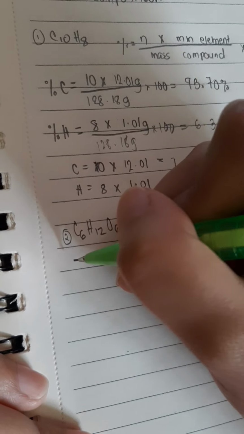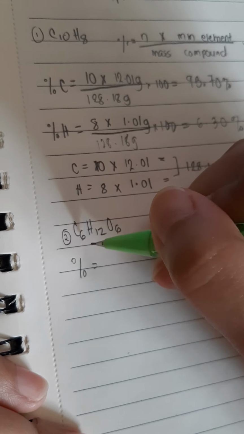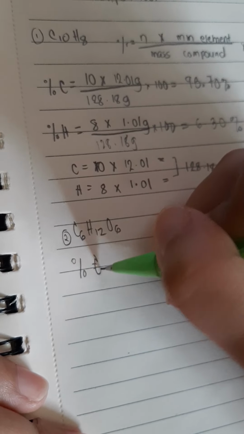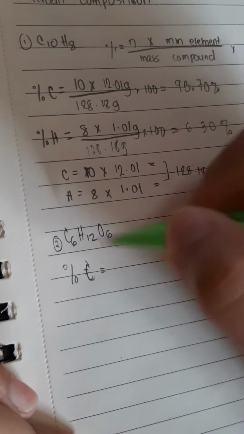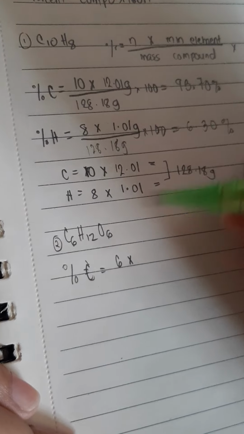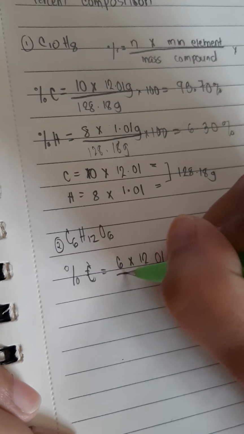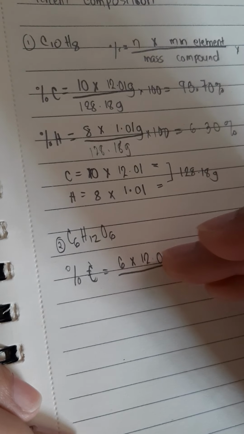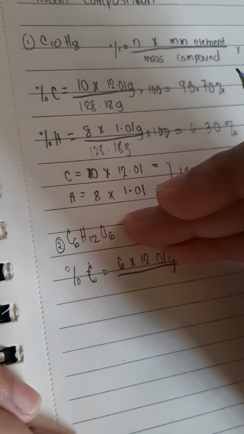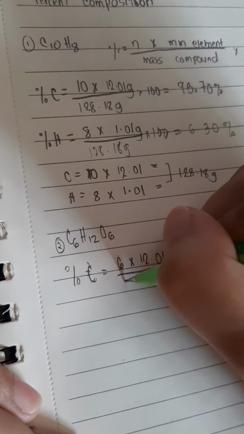Let's start with carbon again. How many carbons do we have here? We have 6 carbons multiplied by the molar mass of carbon, 12.01 grams, divided by the molecular weight of our compound, which is 180.18.